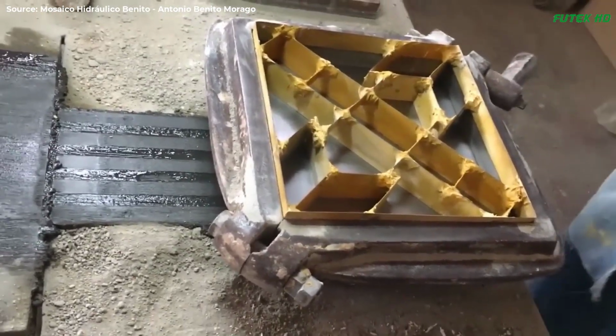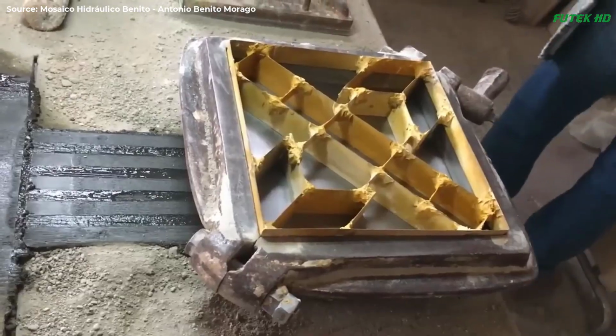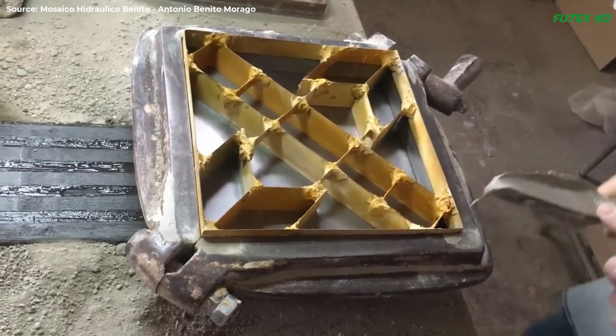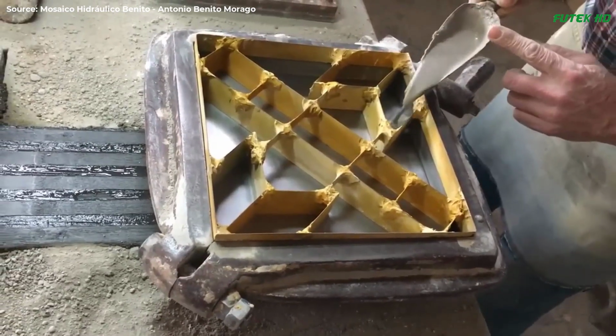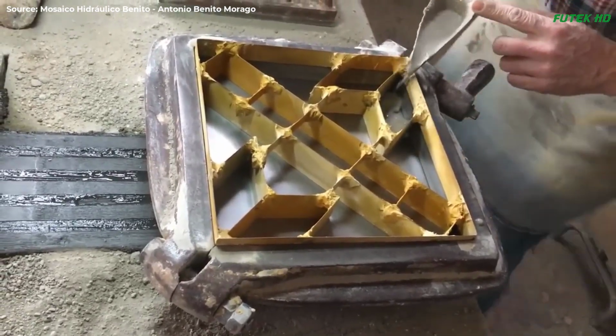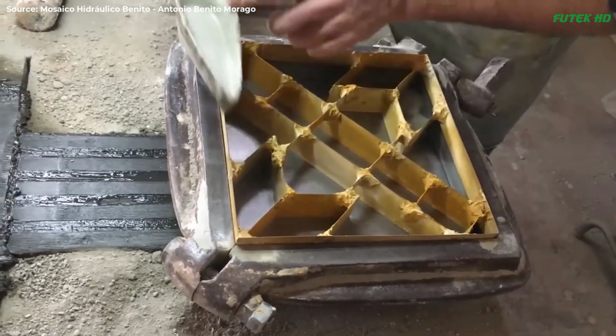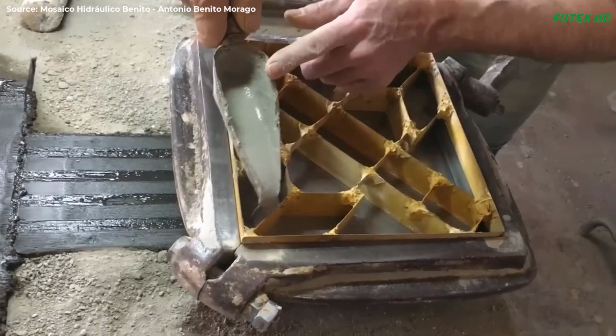using traditional artisanal methods. Hydraulic mosaic, known for its decorative appeal, is produced in various sizes such as 20 by 20, 25 by 25, and 30 by 30 centimeters. These tiles are versatile and can be used for both floors and walls.